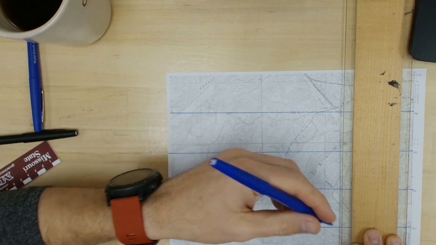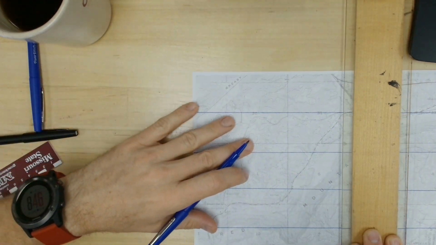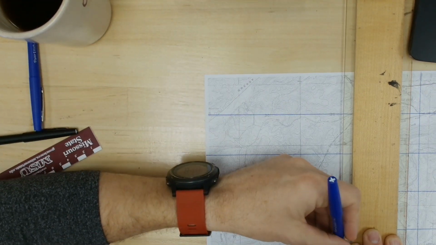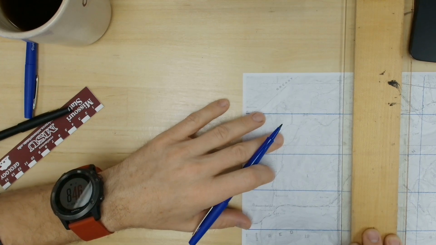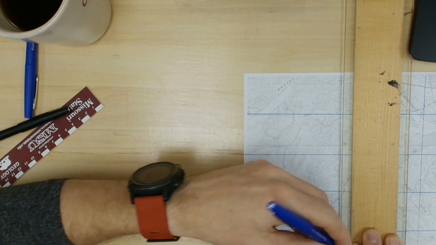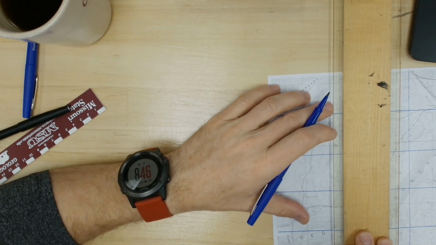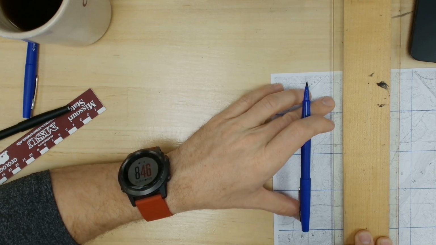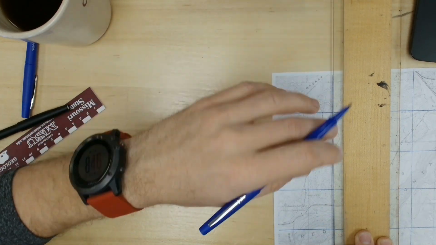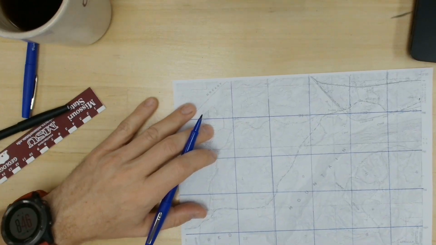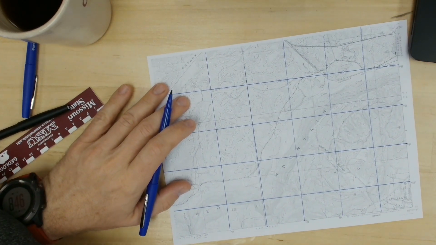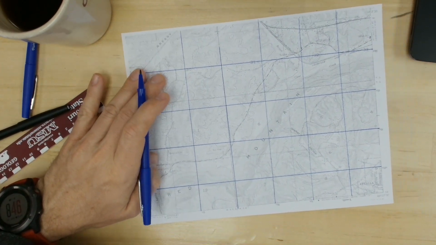I'm going to speed this up because this is, I'm sure, pretty boring, but I'm taking my time. I'm using my straight edge to make sure I like where my grids are, because if my grids are off, then my data points are going to be a little bit off too. On the map that you've been given for this mapping exercise, there are already grids on there, but it's important to at least know what to do if you don't have grid lines. But they're very important for getting the correct location onto a map.